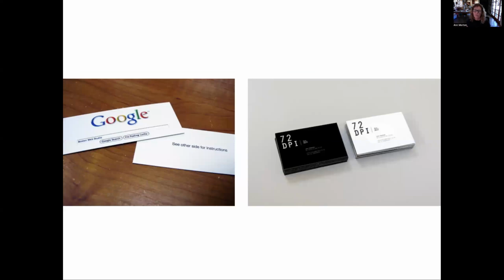Here's some more maybe electronically inspired business cards. So this might be for a web designer, someone that works on the web with their work. And so we've got this Google, and they actually put their web address in there, and it says see other side for instructions. So it's kind of fun. If you Google their name on Google, it'll come up and you'll get the information and the link to their business. So it's kind of fun.